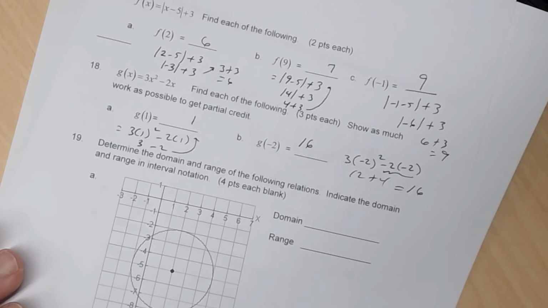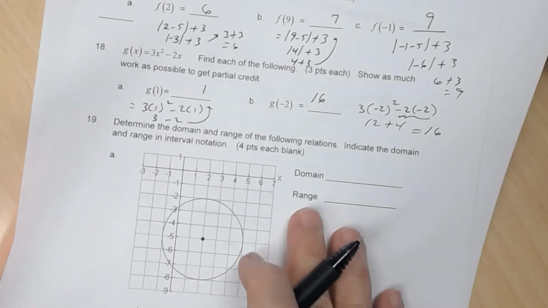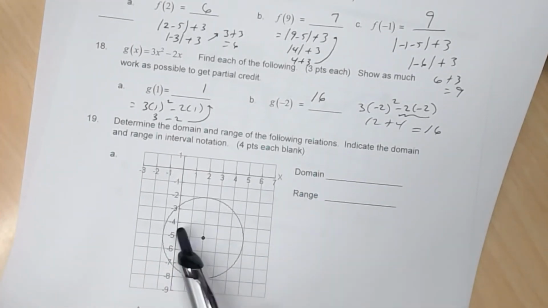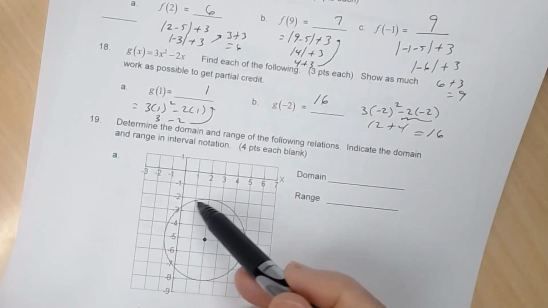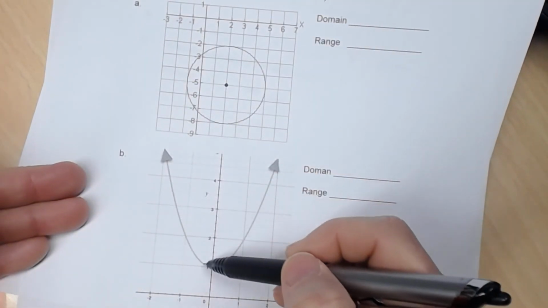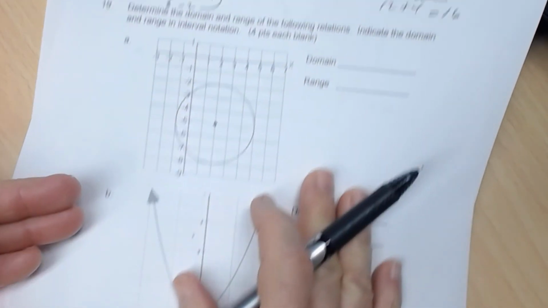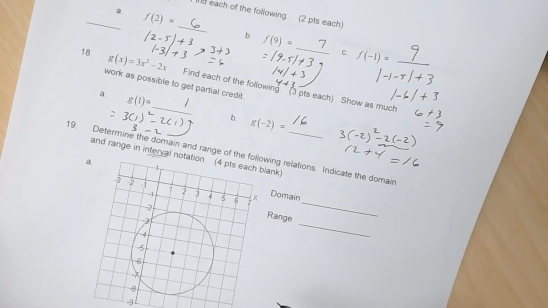Okay, number 9, you want to find the domain and range. Okay, so remember, domain is the set of x coordinates. The range is the set of y coordinates. Now, notice that in this case, you have an infinite number of ordered pairs here. So an infinite number of solutions on this relation. Same thing here. There are an infinite number of solutions here. So you have an infinite number of ordered pairs. So we're going to use the idea of an interval. We're going to use interval notation for these.